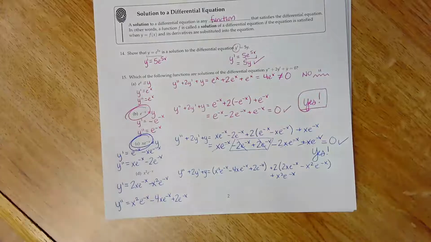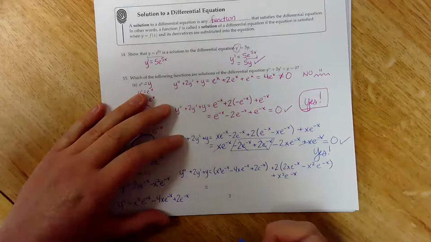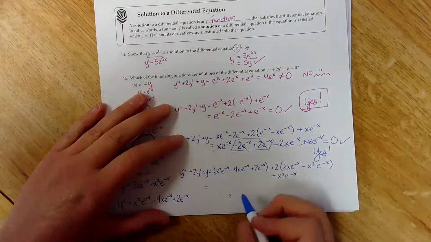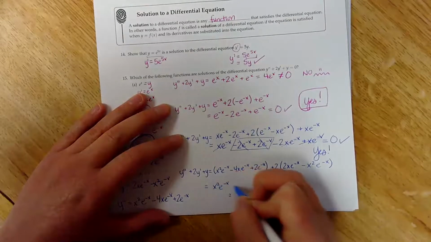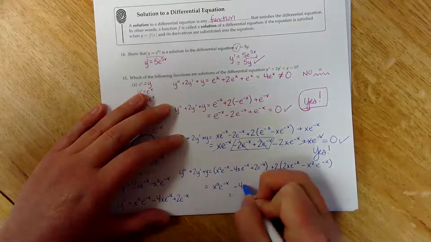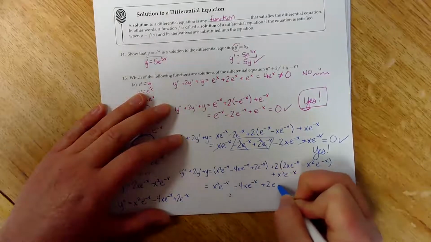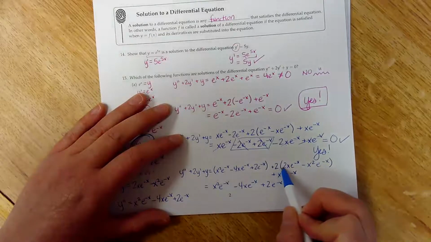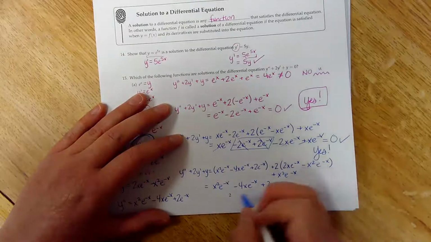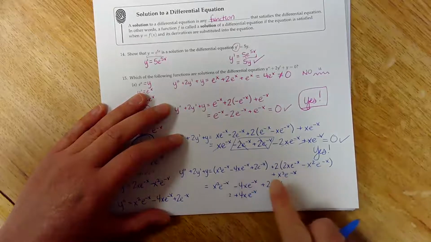Okay, and then I'm going to go ahead and distribute that to simplify, get rid of my parentheses. And maybe I'm going to stack like terms. So I have an x squared e to the negative x minus a 4x e to the negative x plus a 2e to the negative x. And this looks like I have a 4x e to the negative x, so I'll put that here. Line those up.